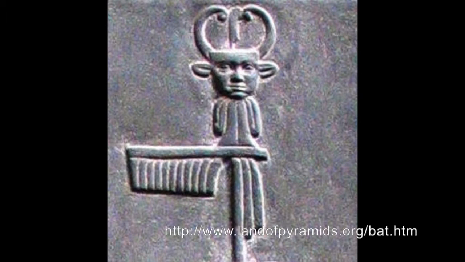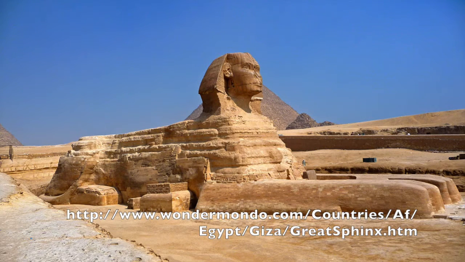And an example of this would be the goddess Bat. She was originally designed to be shaped as a rattle for the gods with limbs, and then she was mutilated to have her limbs turned into cow horns and had a cow's face attached. Another example of the Egyptian hybrid divinities is the Sphinx.